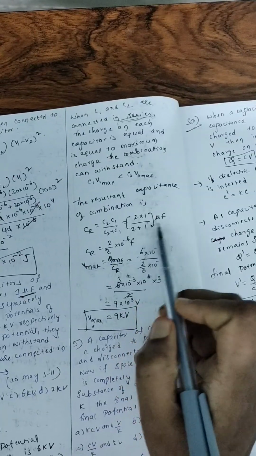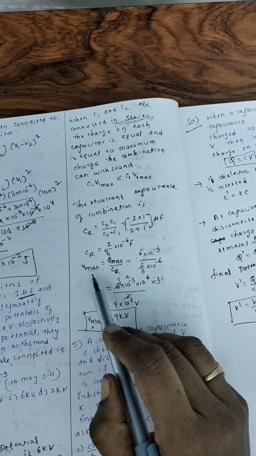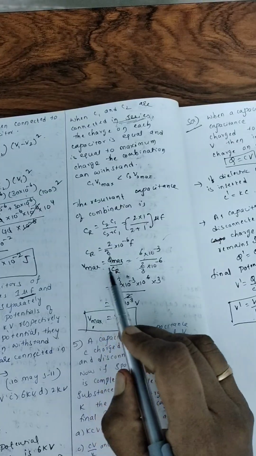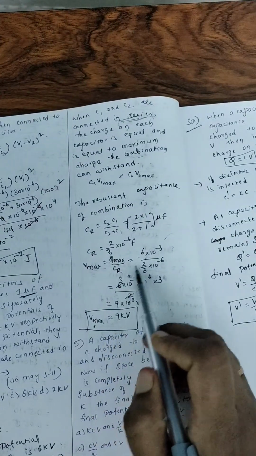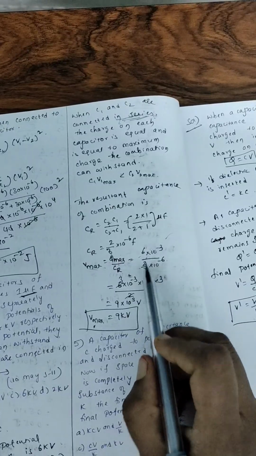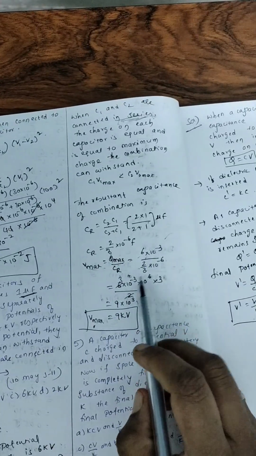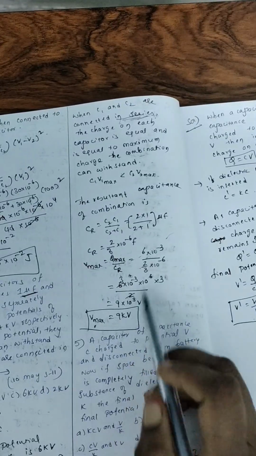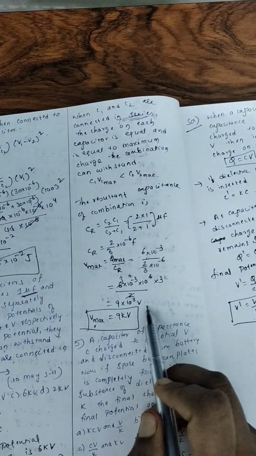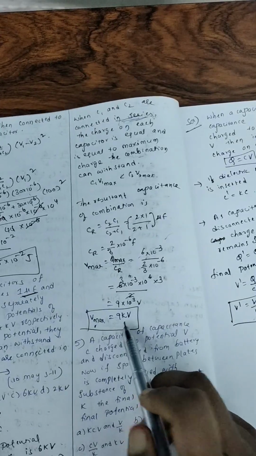Substitute the C1 C2 values, and we get 2/3 into 10 to the power of minus 6 farads. V maximum is Q maximum by CR. Q maximum we found here, 6 into 10 to the power of minus 3, by CR, 2/3 into 10 to the power of minus 6. Simplifying, we get 9 into 10 cube volts. So V maximum is 9 kilowatt.